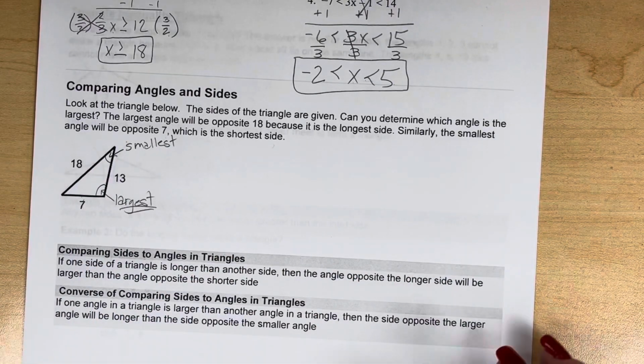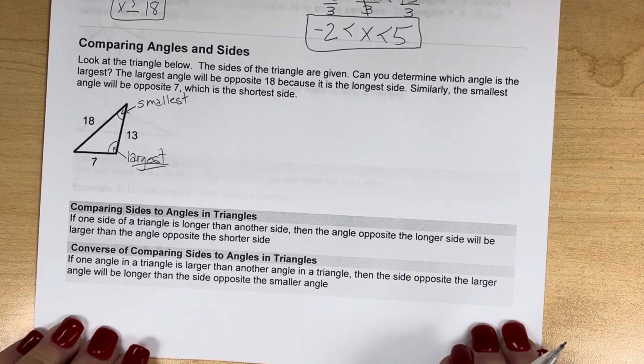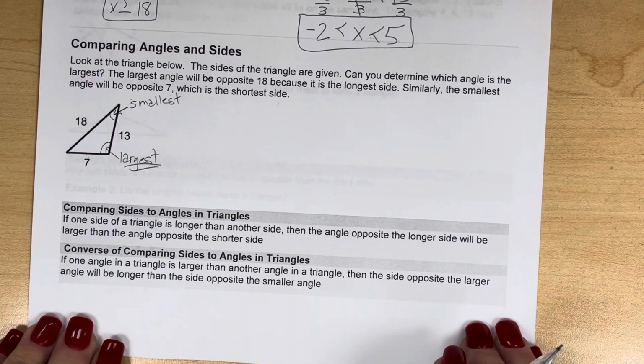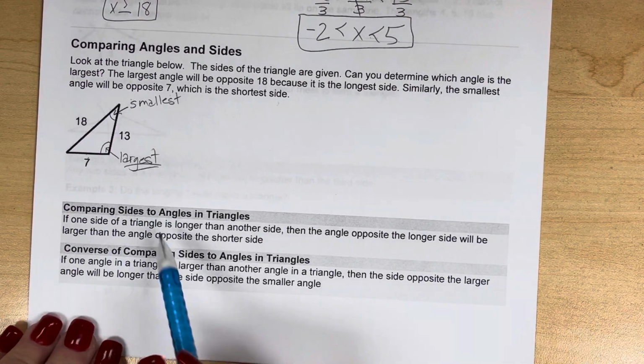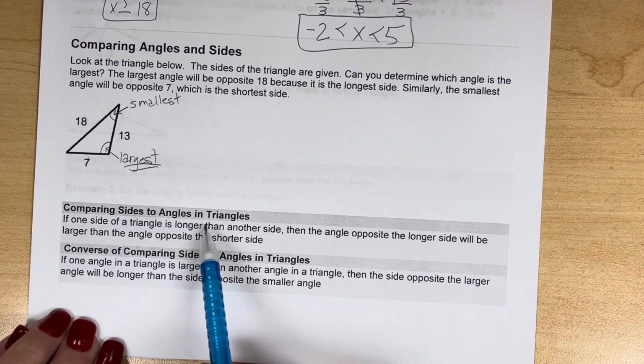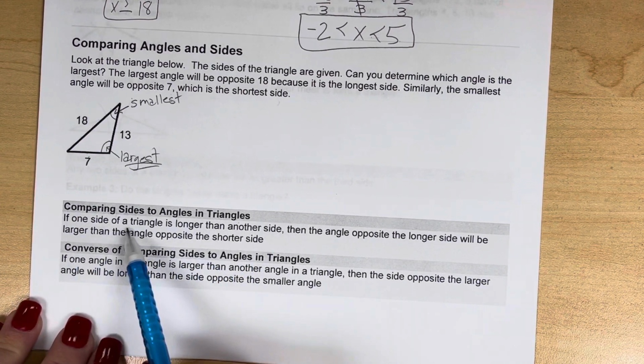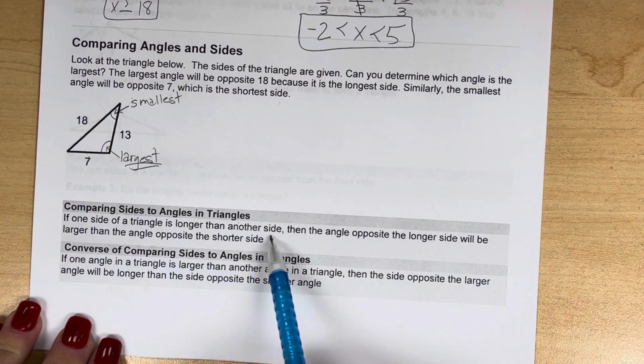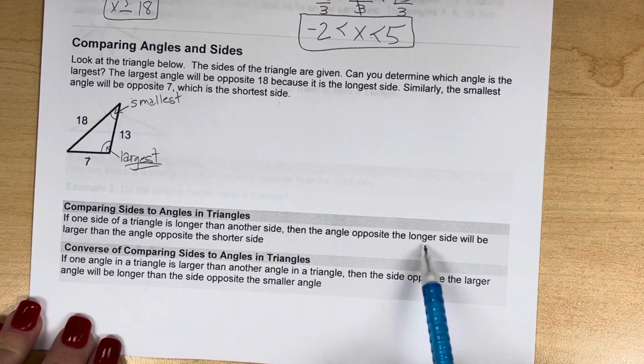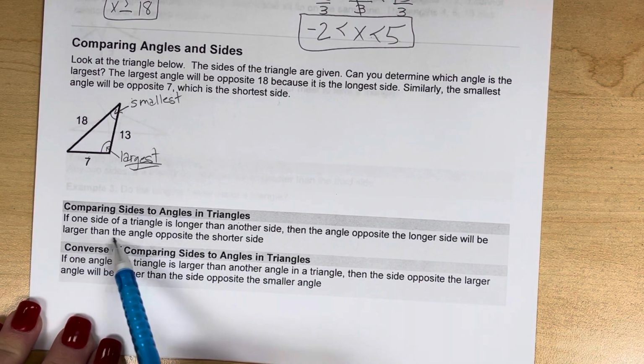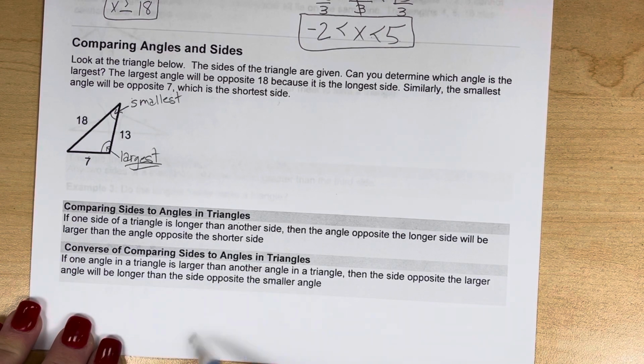And once we actually get into figuring these out, it's very easy. This is not a hard lesson at all today. Okay, so here's comparing sides to angles in triangles. If one side of a triangle is longer than another side, then the angle opposite the longer side will always be larger than the angle opposite the shorter side.